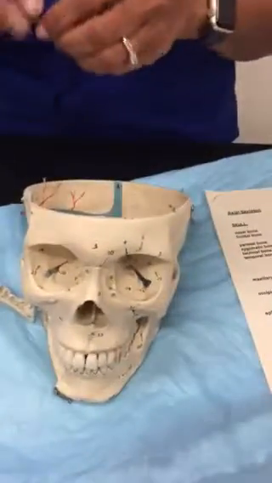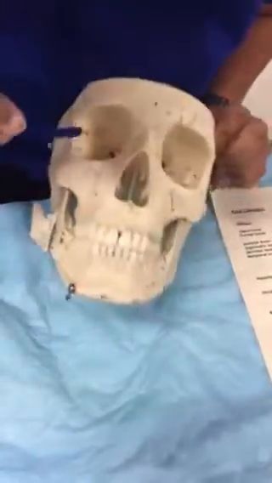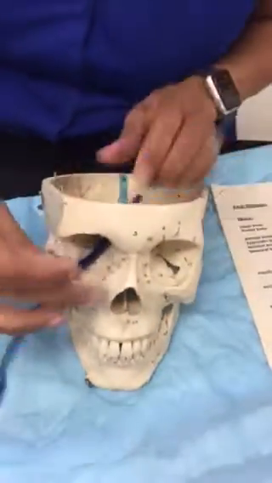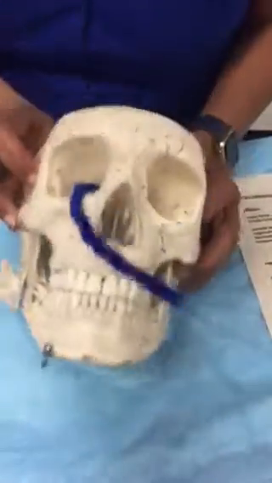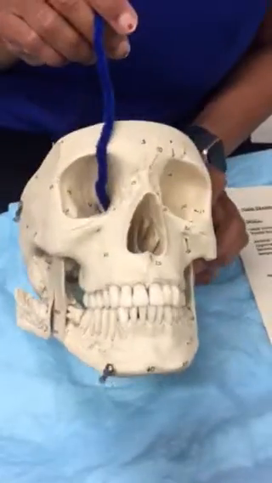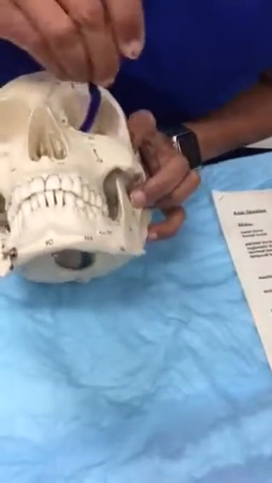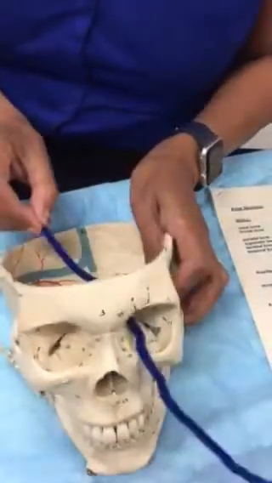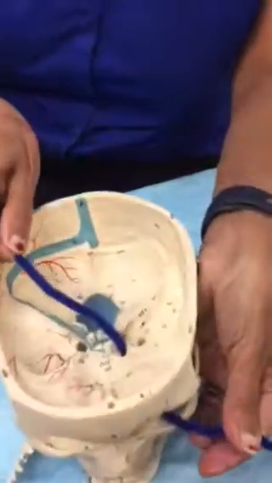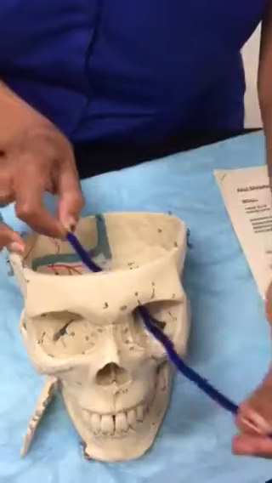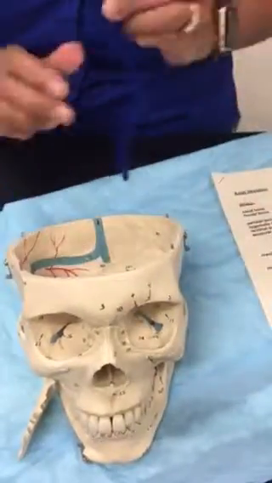We will take this one and put it into the optic canal. So this is going through the optic canal. We have it on both sides. We can take it out from this side and put it. So see, this is the optic canal. That is also in the sphenoid bone.